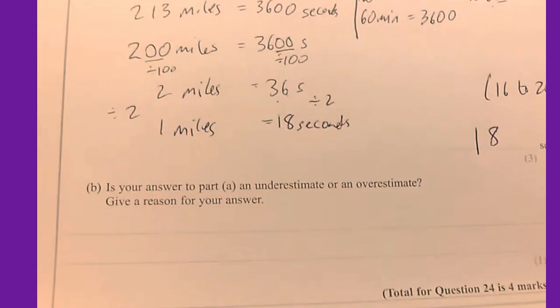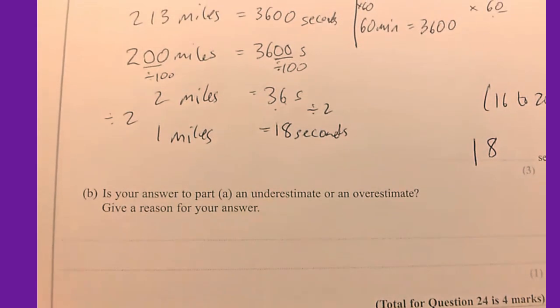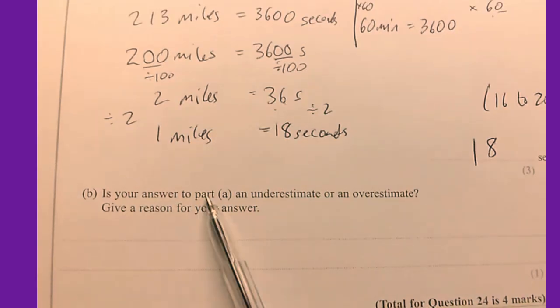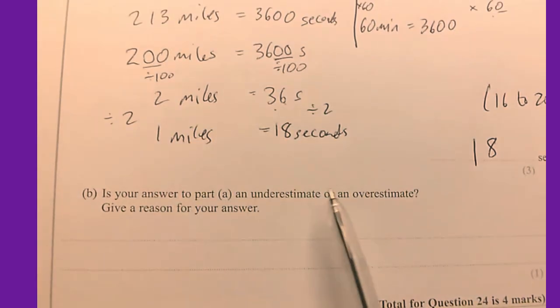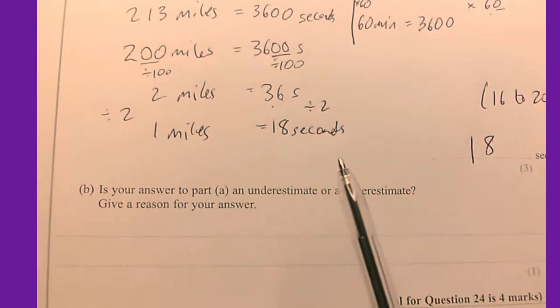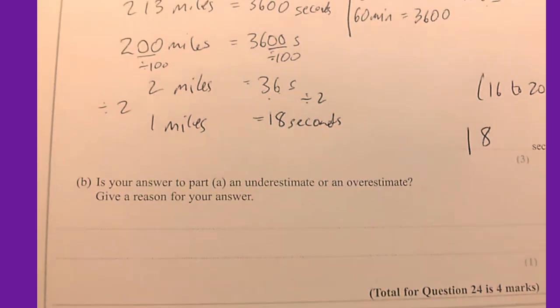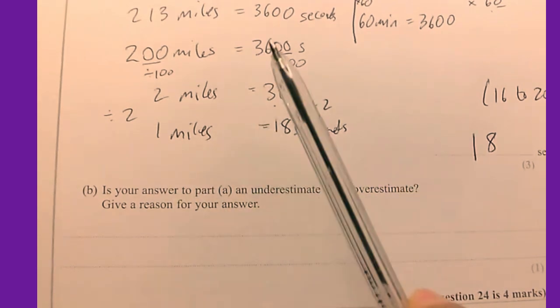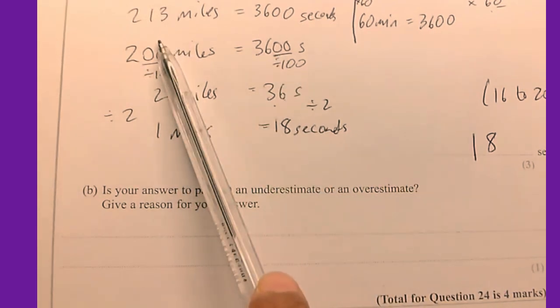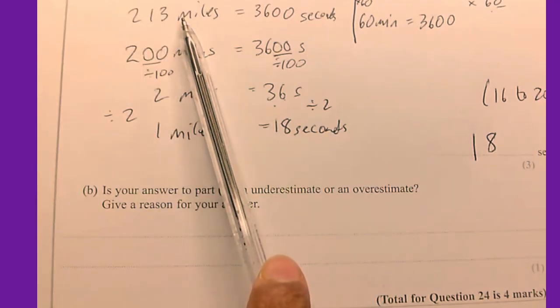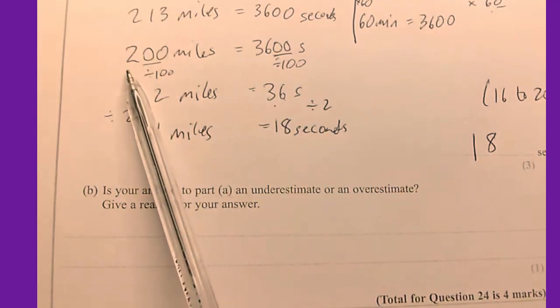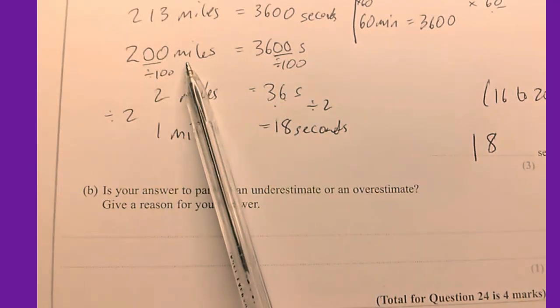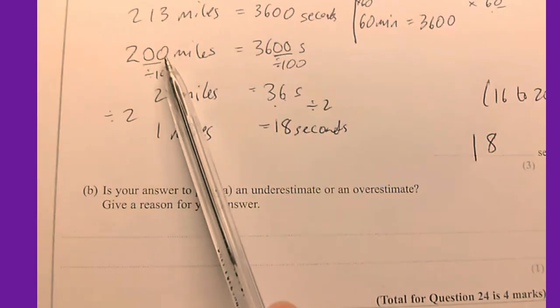Let's look at the next part B. It says, is your answer to part A an underestimate or an overestimate? Give a reason for your answer. So press pause and have a go. And when you're ready, press play for the answer. So is your answer to part A an underestimate? If I look at my working out, I rounded down here, 200 miles, 213 became 200. So I made it lower.